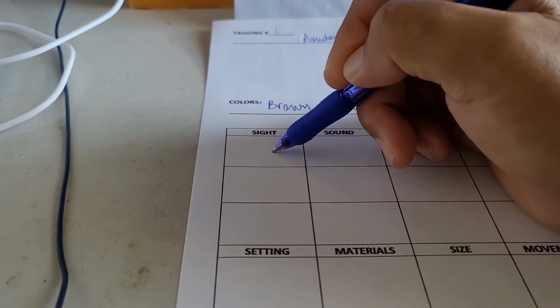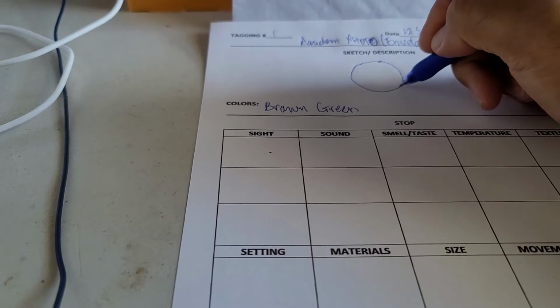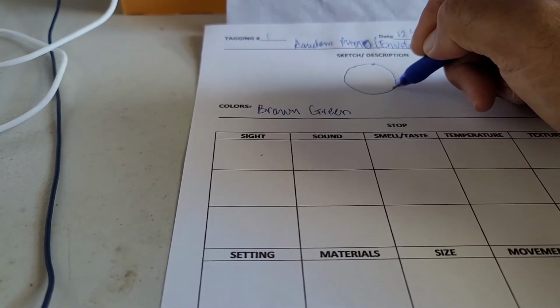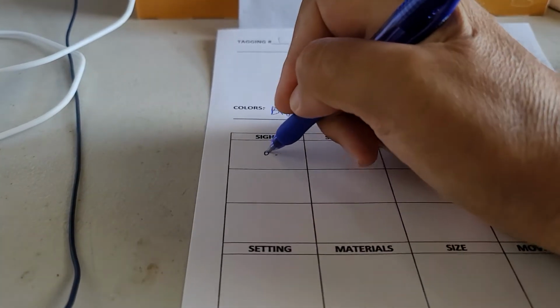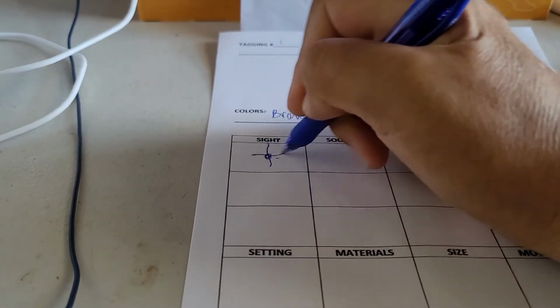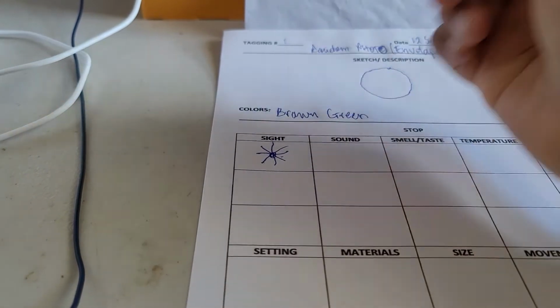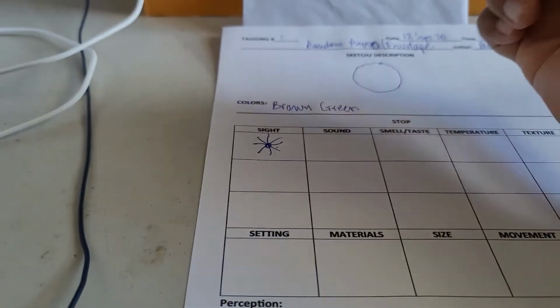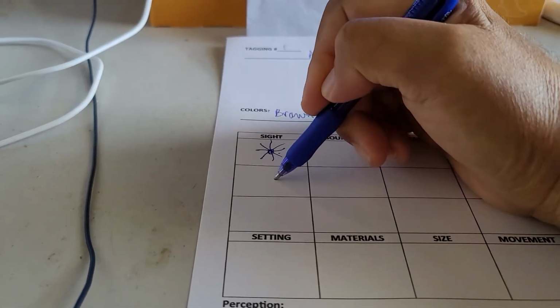Give me a second sight of this object. Hmm. Give me another sight.